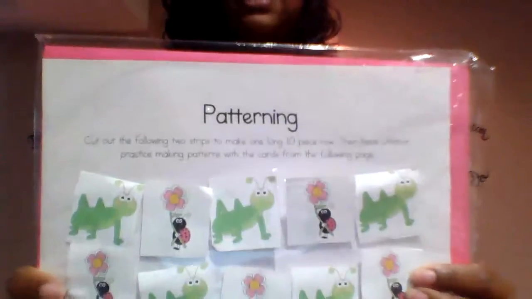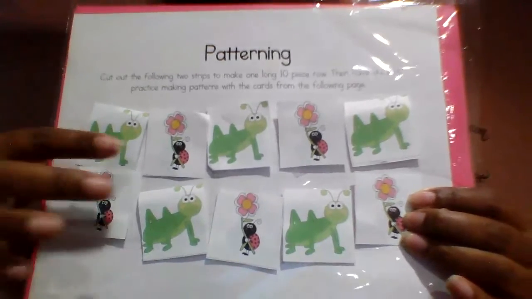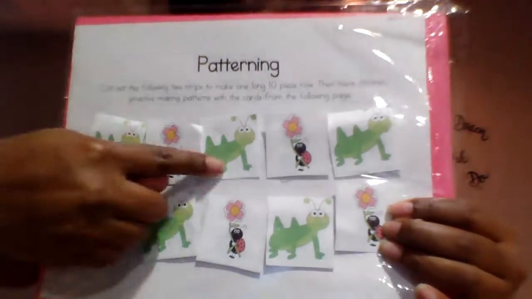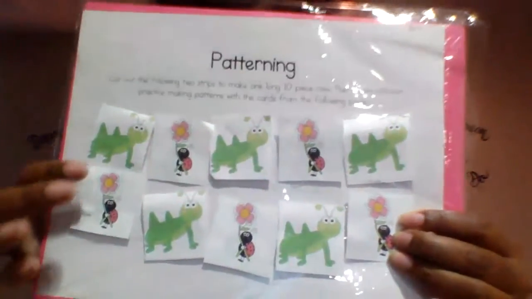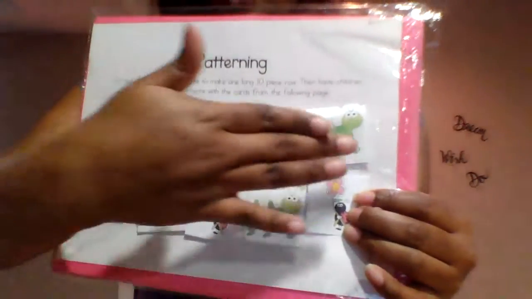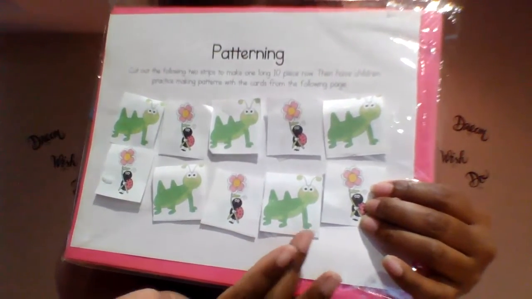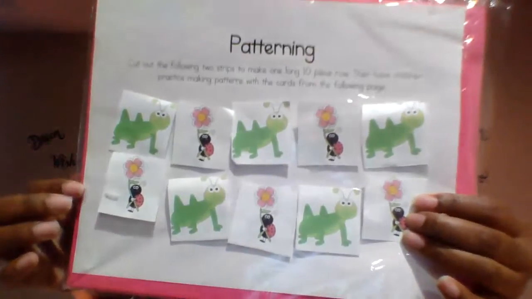And then there's our grasshopper ladybug pattern. You see, they go A, B, A, B, A. And that's how we make patterns, friends. All right, see you tomorrow.